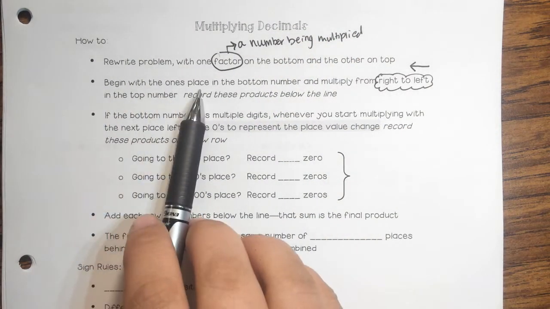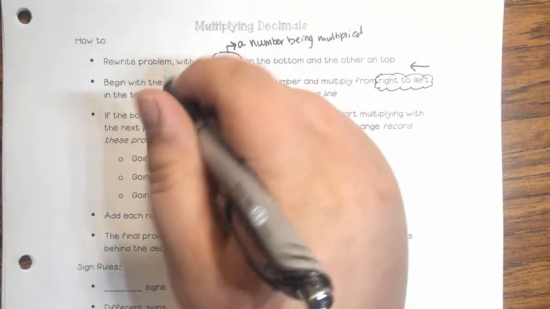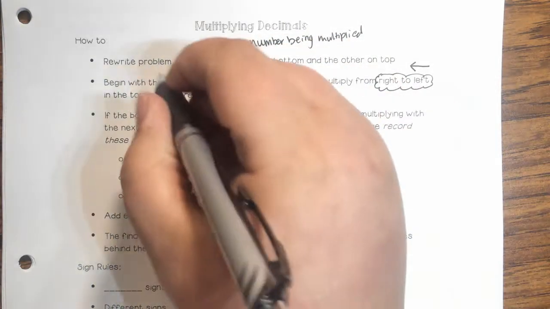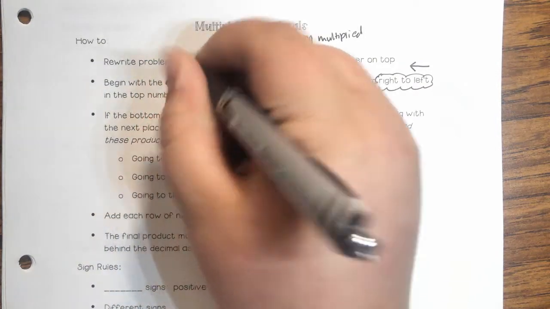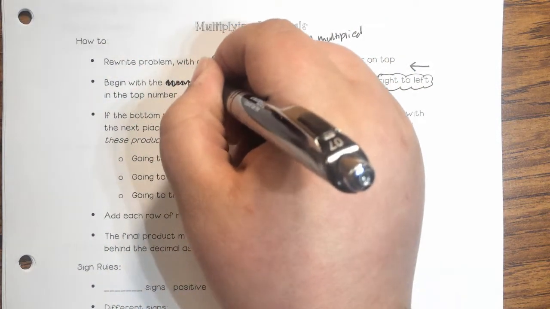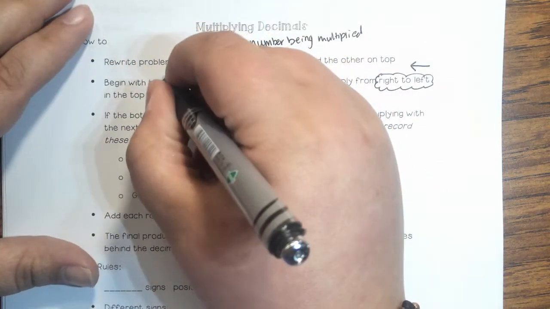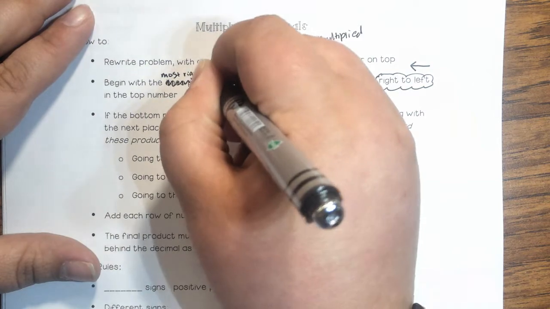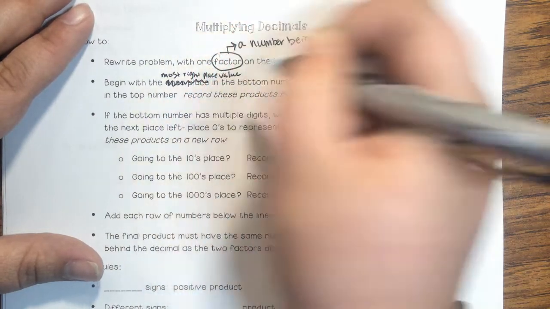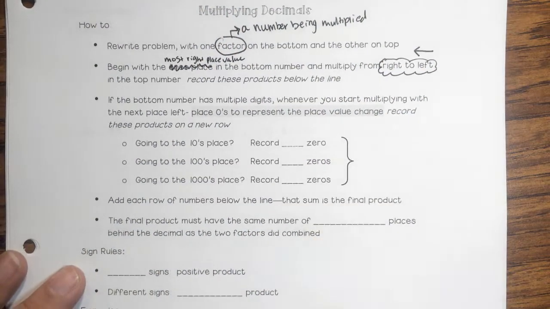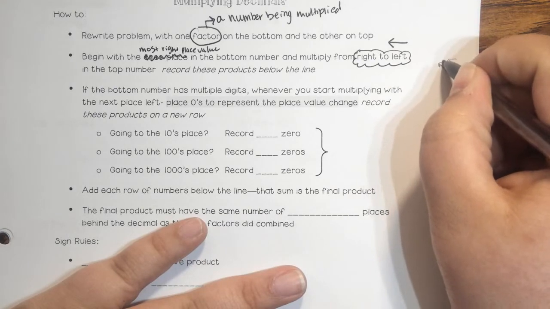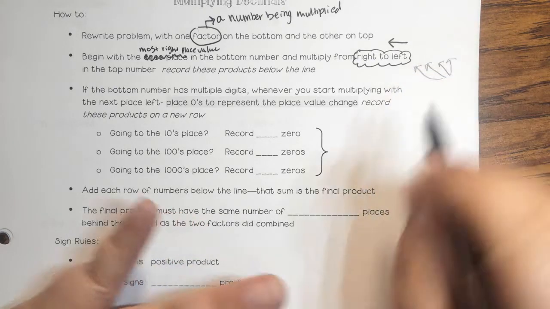This is begin with the ones place in the bottom. Begin with the most right place. With the most right place value. Not the ones place. Most right place value. Okay. So in the end, it kind of looks like we've gone up and then sideways.